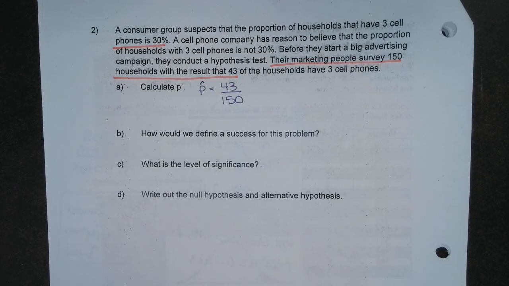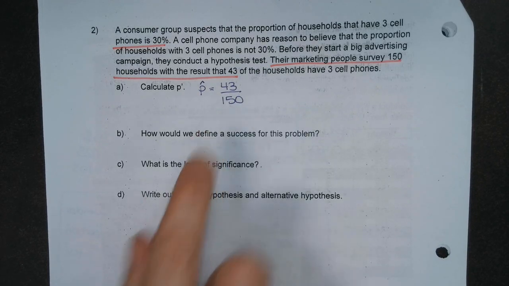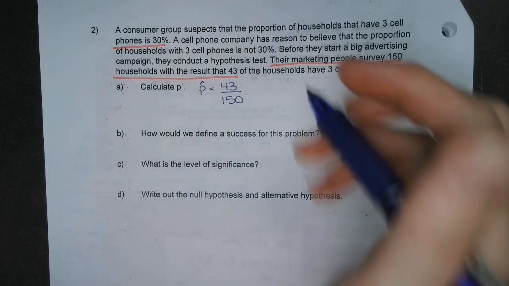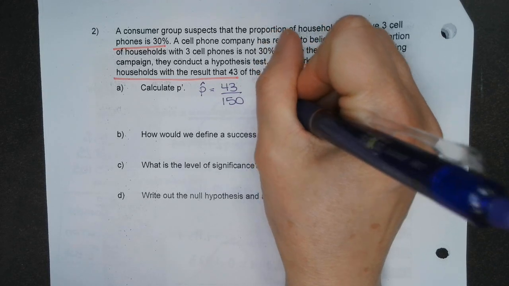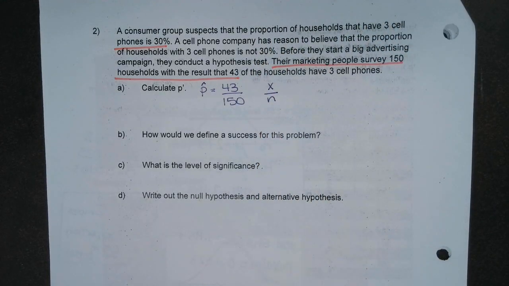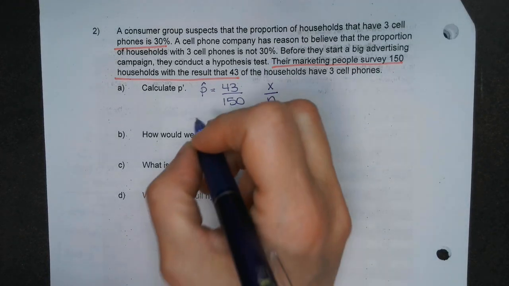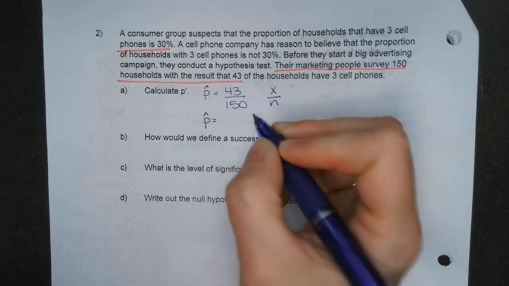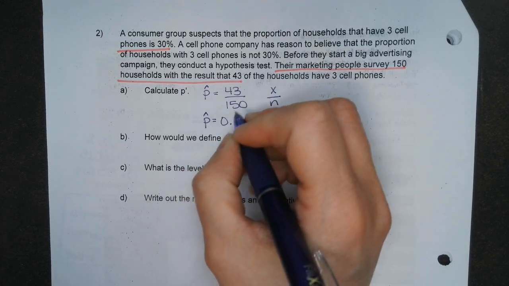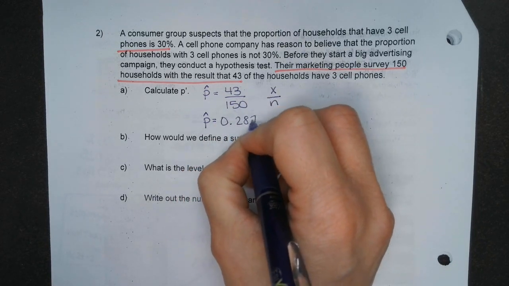Now, depending on what kind of technology we use, the technology may ask us for those raw values, the 43 and the 150. If that's the case, this is what we call X and this is what we call N. So X is the number of yeses or successes and N is the sample size. Or they may ask us for that percentage, or you may just see it in the technology.